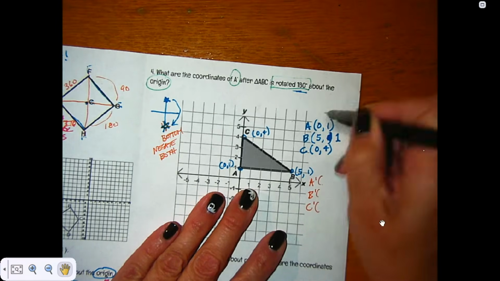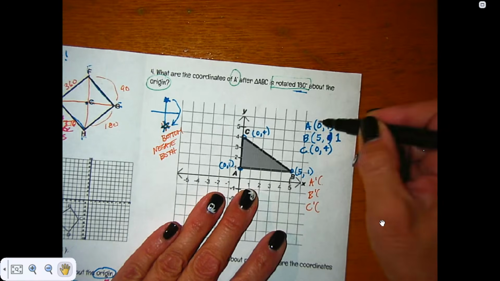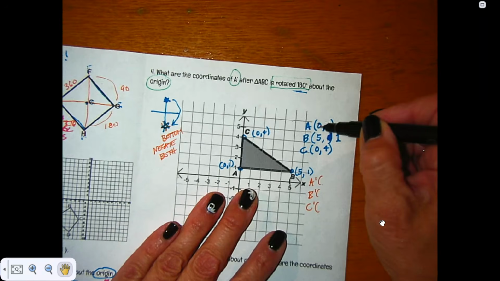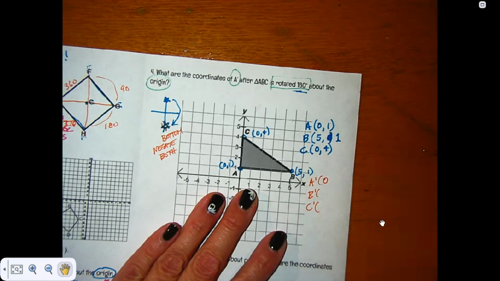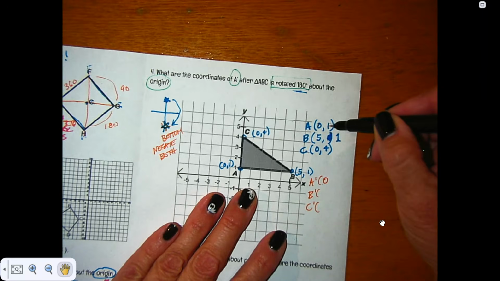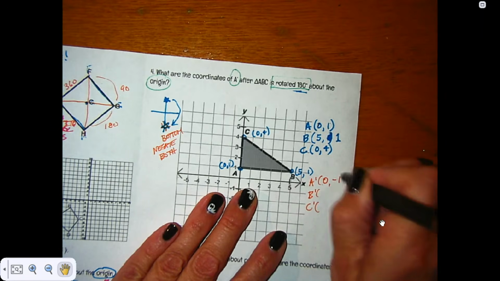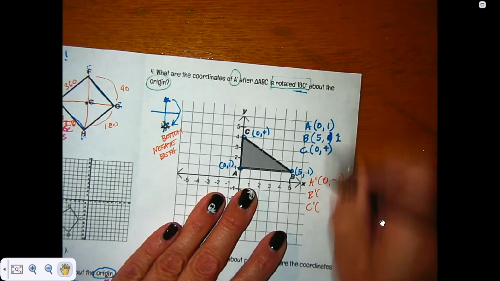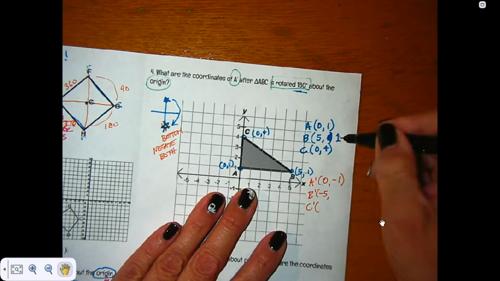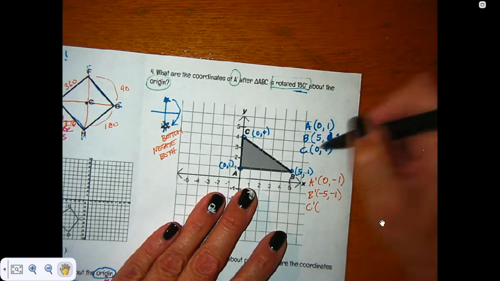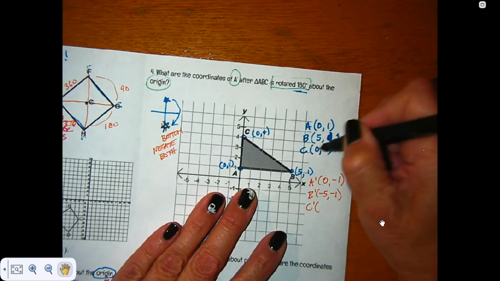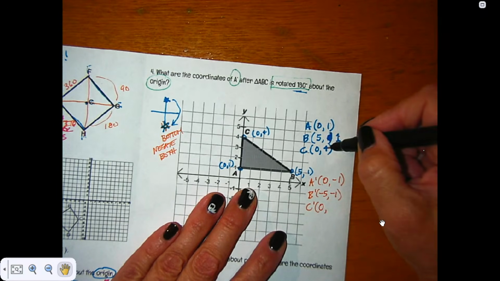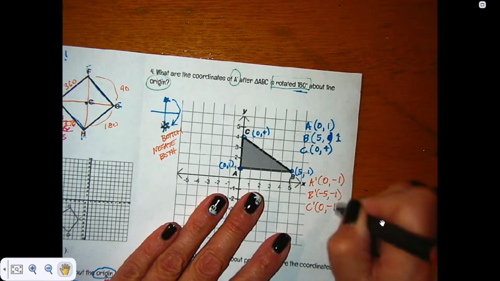So I don't need to switch any of these, right? All I need to do is change the sign, change the sign. Now what happens when you change the sign of 0? Impossible. It still stays 0. There's no such thing as negative 0. What happens when I change the sign of 1? I get negative 1. Okay. For B, change the sign, change the sign. So 5, change the sign, negative 5. 1, change the sign, negative 1. Point C. 0, change the sign, no such thing. Keep it 0. Change the sign of 4 is negative 4.